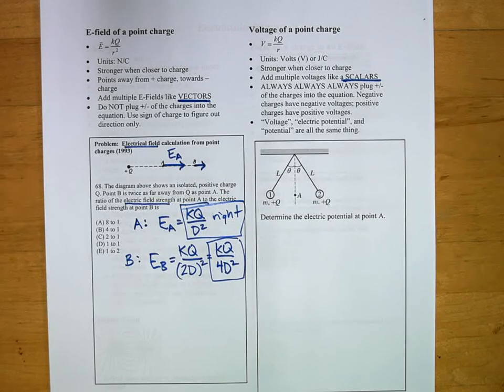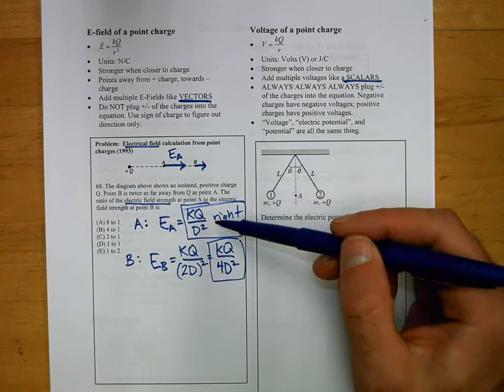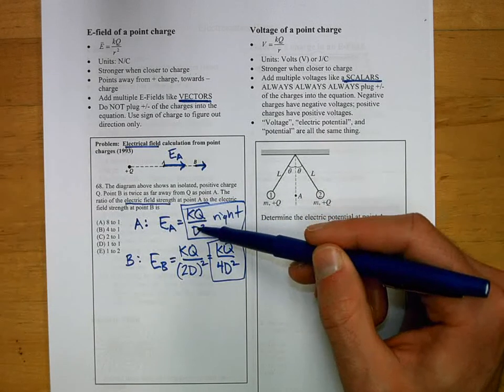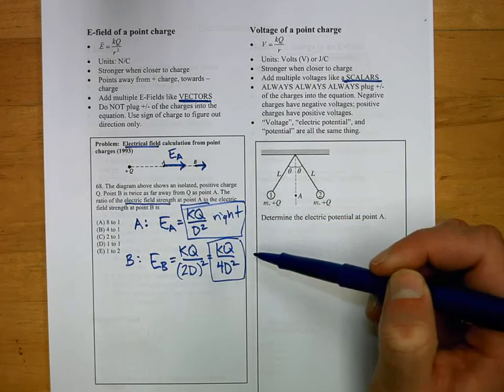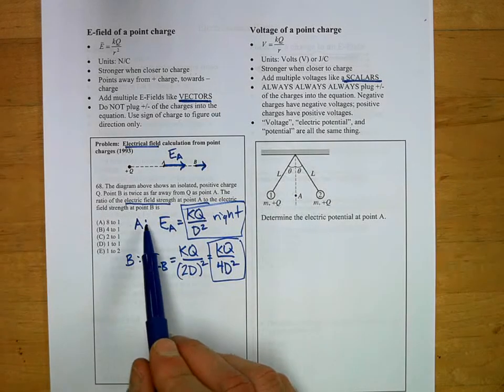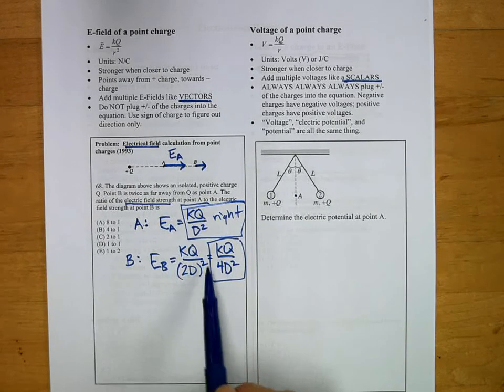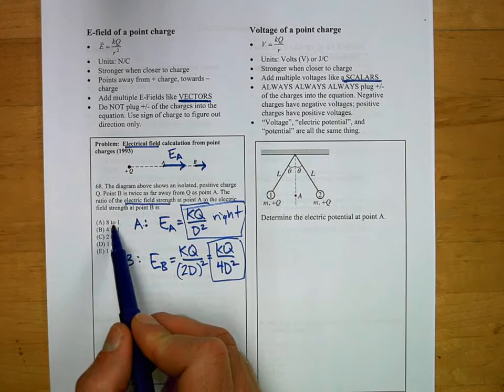And so if you compare these two equations, this is KQ over D squared, this is KQ over 4D squared, A to B, this is 4 times greater than B. So the answer is 4 to 1.